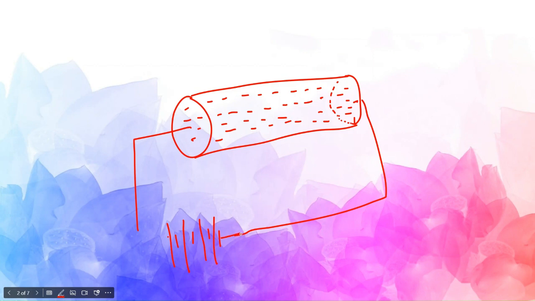This is the symbol of a battery, right? The larger line is called the positive side, and this is called the negative side. So when this push is given, the electrons will start flowing. Since electron is negative and this part is positive, naturally electrons will start flowing in this direction. But as per the convention, we say the current will flow in the opposite direction. So this is the flow of current.